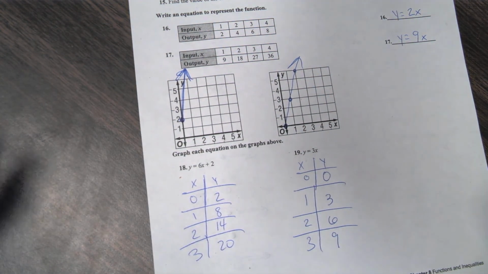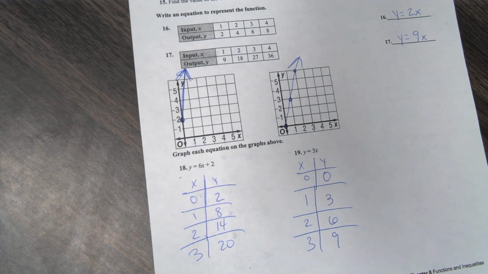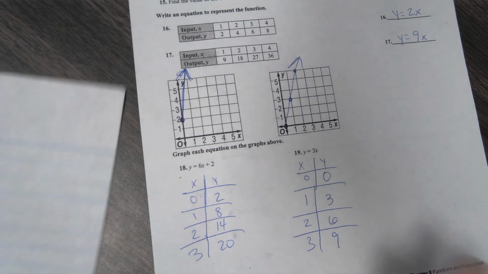So that is the Chapter 8 study guide. That's exactly what's going to be on the Chapter 8 test on Friday. So make sure you're reviewing everything that's on the study guide.